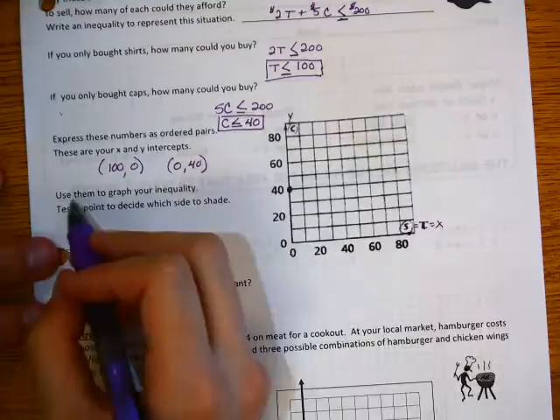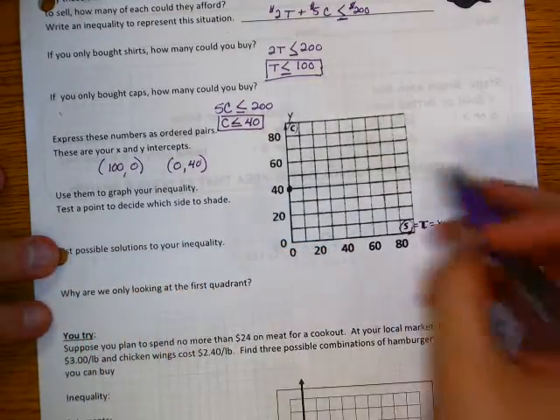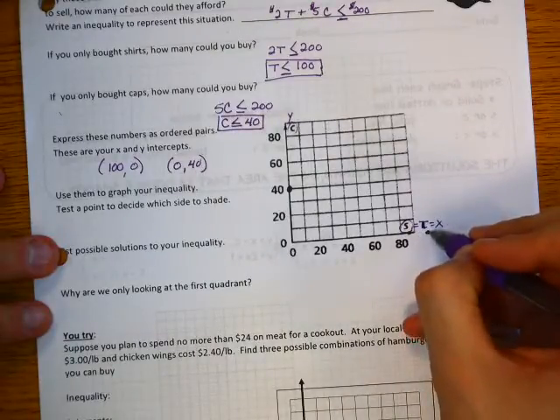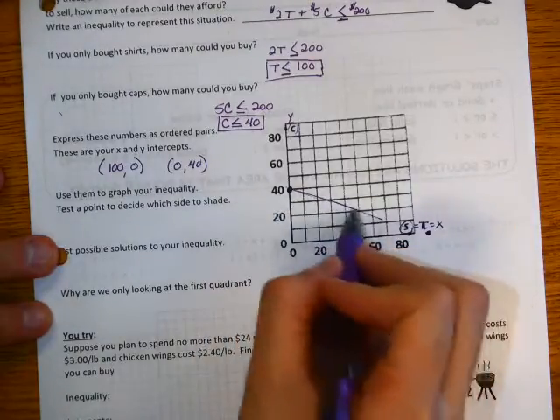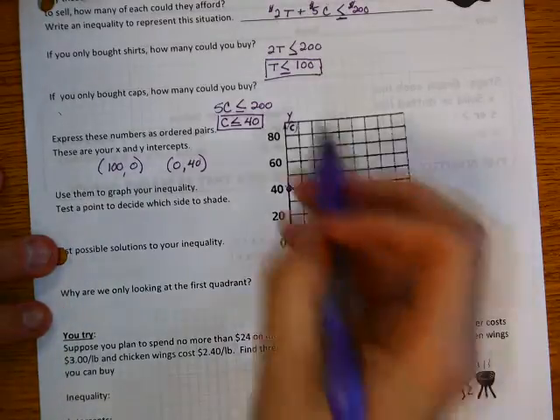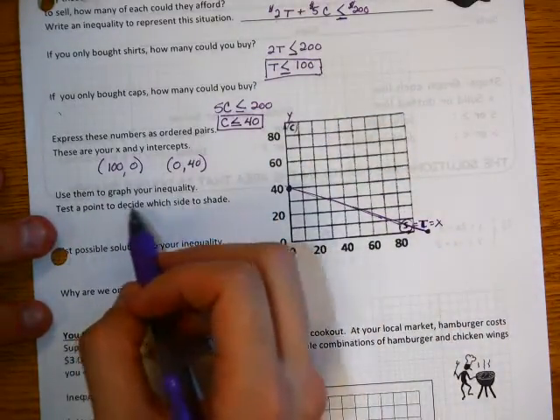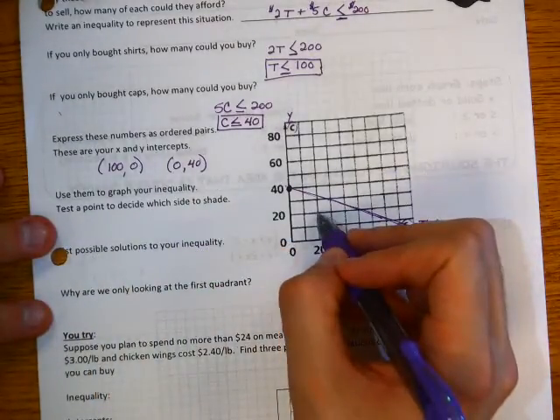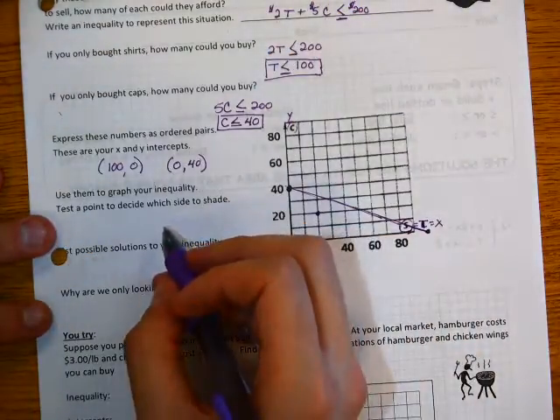Okay. Using the graph for inequality, test a point to decide which side to shade. So let's see, if we kept going here, we'd probably end up about right here. Okay. Alright, there's our line. Because it's equal to, it's a solid line. So now we're going to test a point to see if it's true. So let's pick a point. Let's pick (20, 20). Alright, so what I'll do is I'll put (20, 20) into my inequality.